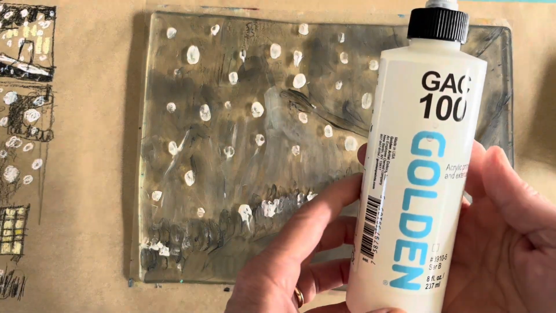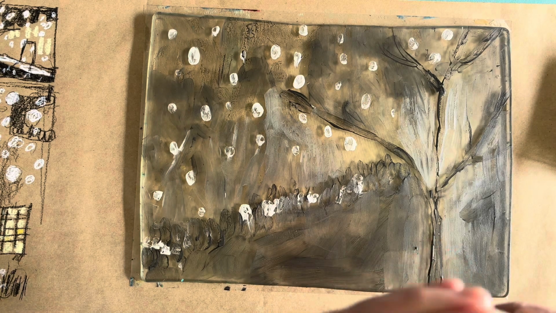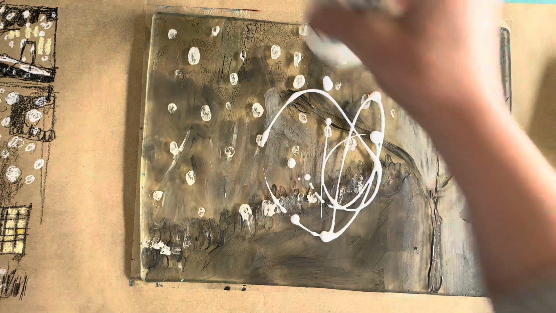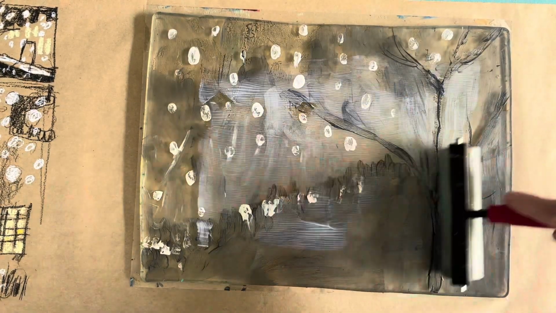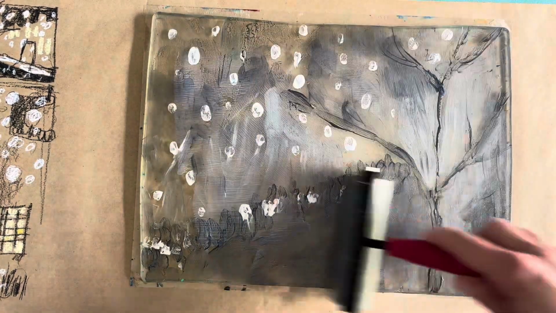And to pull the print up, I'm just going to use this acrylic primer because it's clear and it's not going to cause anything. So I'm just going to put a little on there and roll it. Now that primer is going to stick to the acrylic paint that's below.